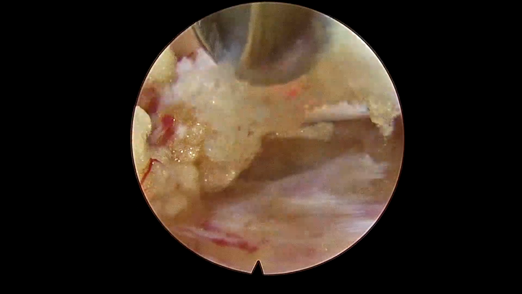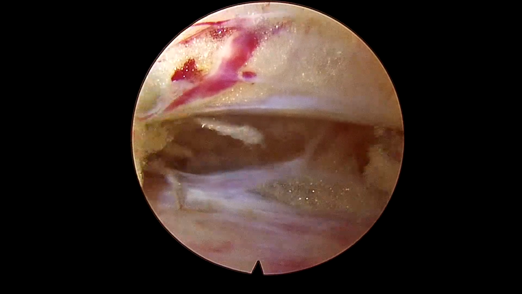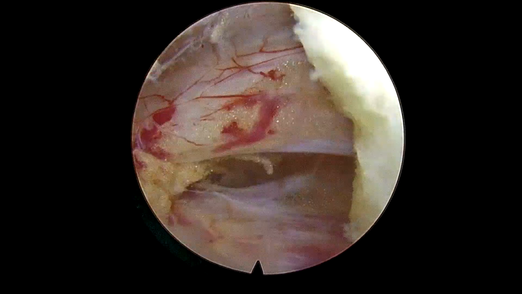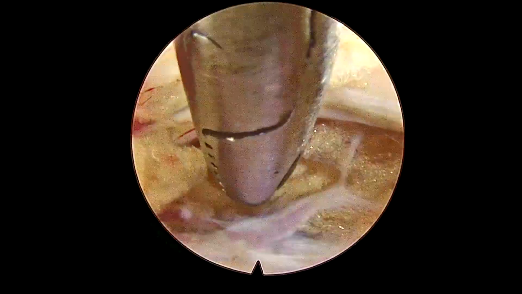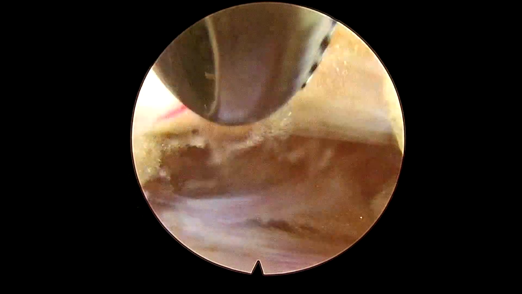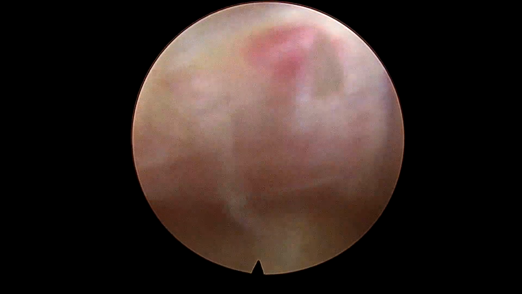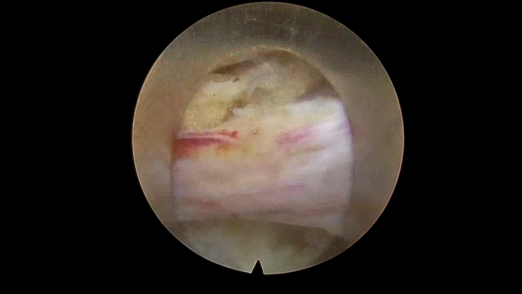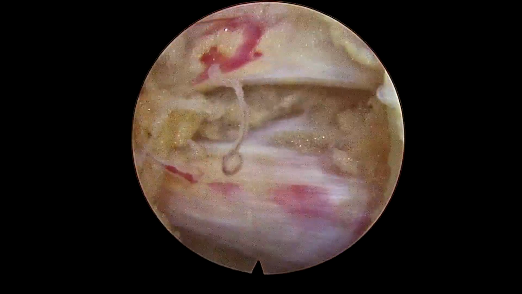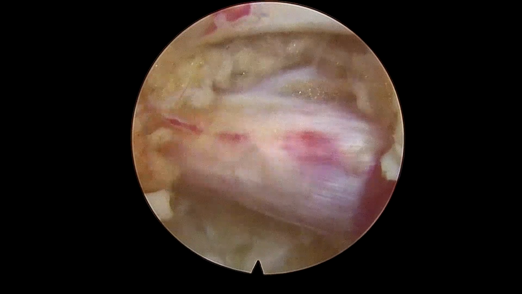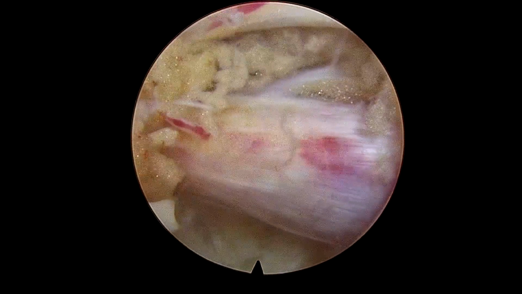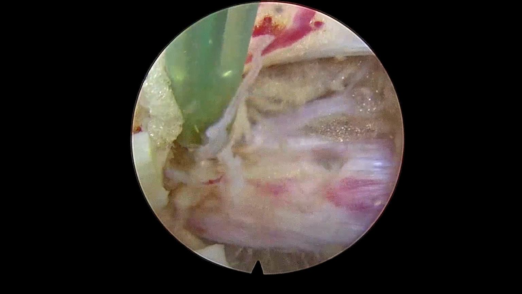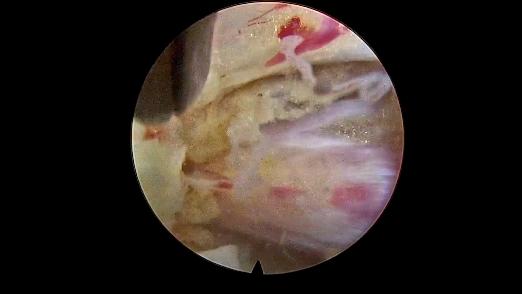Now we have completed our discectomy work here. This is nothing but the final decompression. You can see this is the traversing nerve root and the dura. We can retract this traversing nerve root very easily without any tension. This is nothing but the axilla.